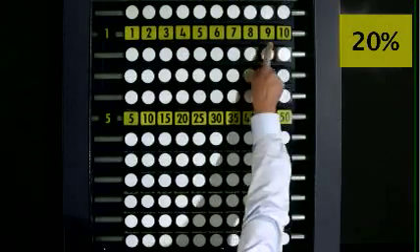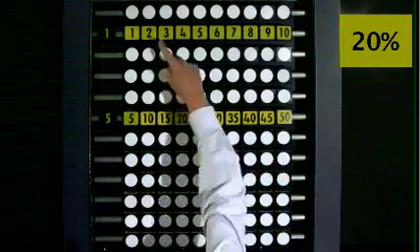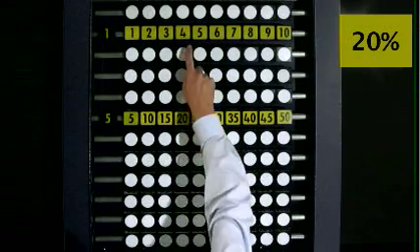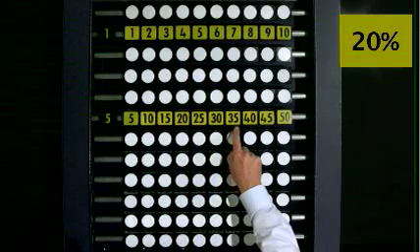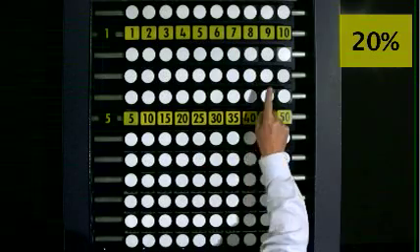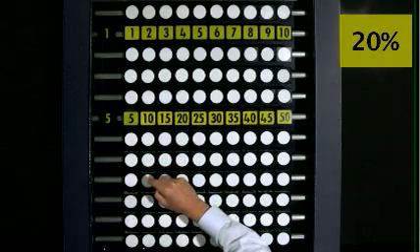Here's the 1 times table. Here's the 5 times table. Every fraction is 1/5. 1/5 of 20, 4. 1/5 of 35, 7. 1/5 of 45, 9. The percentage for 1/5 is 20%.